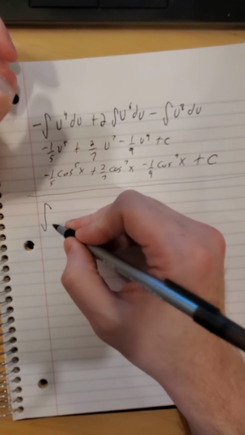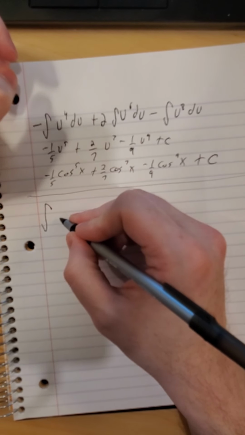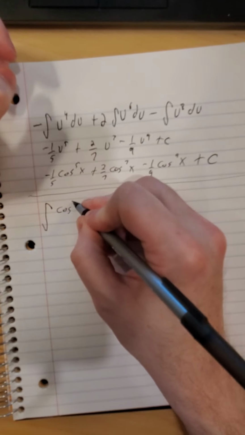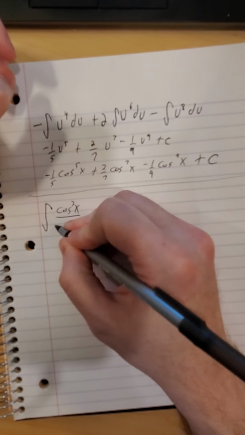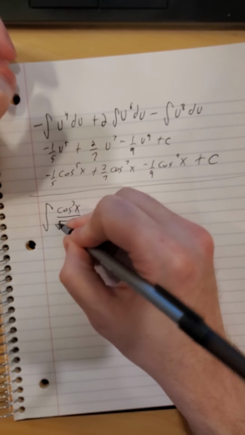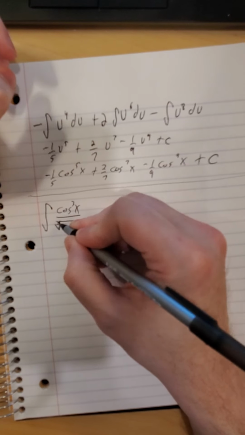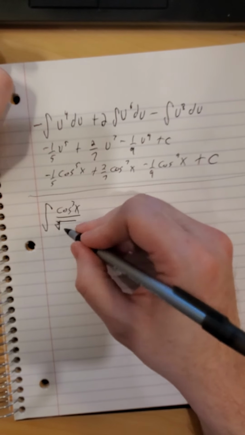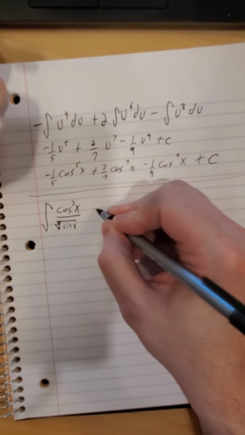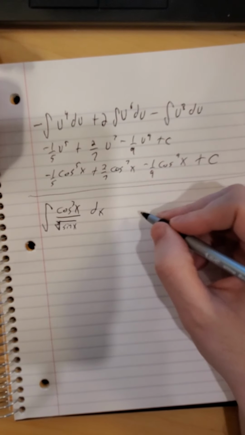Okay, so our next one, we'll do our integral of cosine cubed of x over cube root of, so that's an index of 3 down there. I know those can be hard to read. Cube root of sine x times, of course, dx.